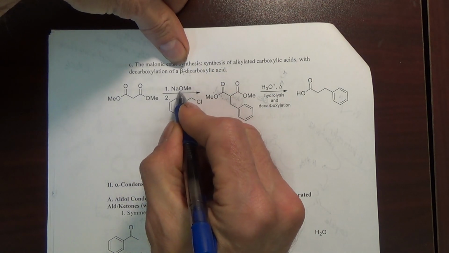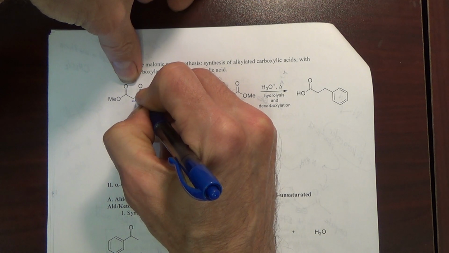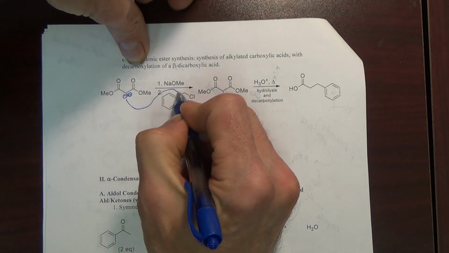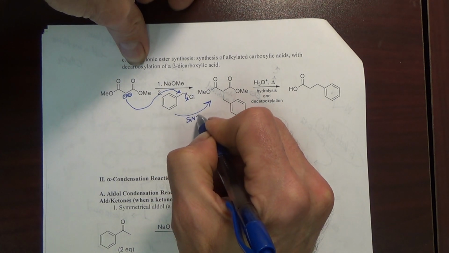If we treat this with a base, we would expect to deprotonate here. I'm not going to show that mechanism. These electrons, we can then do an SN2, and that would give that product there.